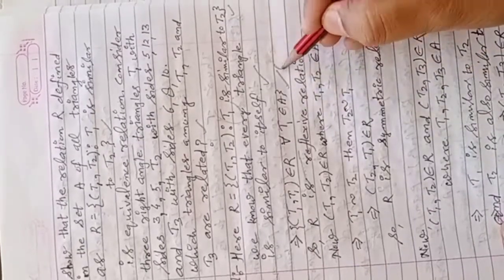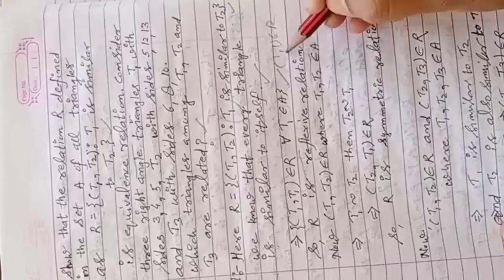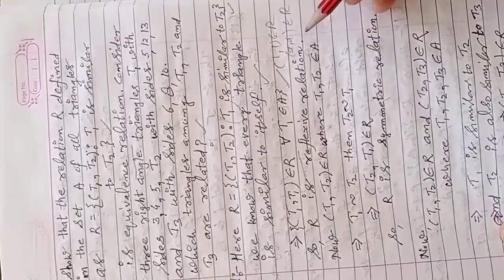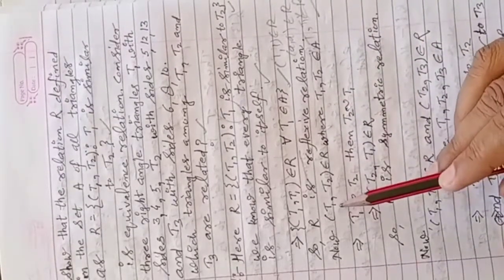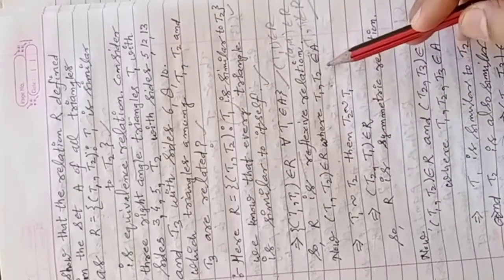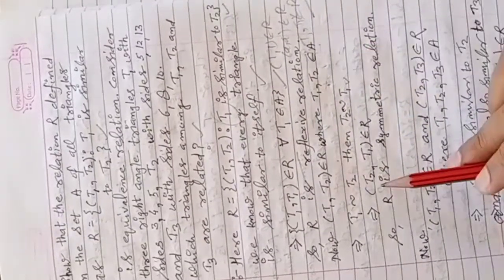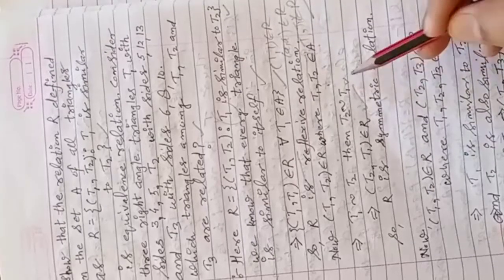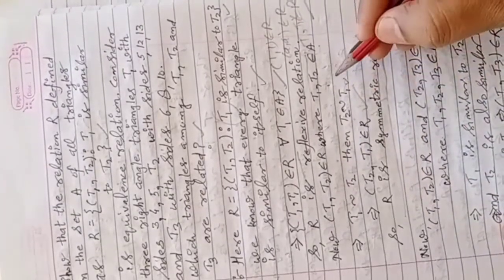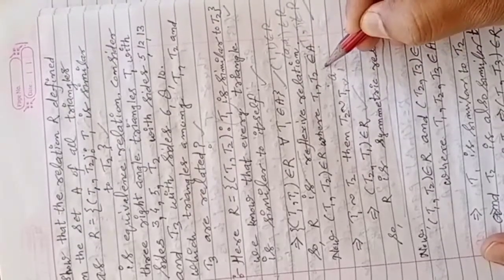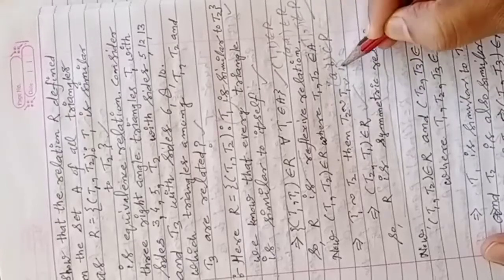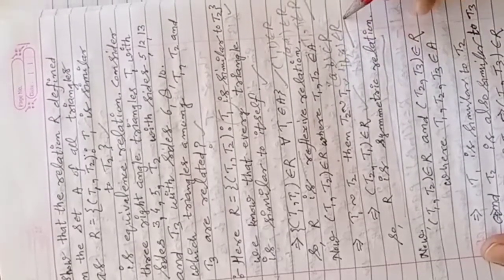For reflexive relations, this type of relation should be there: (1, 1) belongs to R, or (a, a) belongs to R, or (T1, T1) belongs to R. Here this condition is fulfilled. That's why this relation is a reflexive relation. Now (T1, T2) belongs to R, where T1, T2 belong to A. Also T1 is similar to T2, then T2 is also similar to T1. This implies that (T2, T1) belongs to R also. So R is a symmetric relation. For a symmetric relation, you observe that if (a, b) belongs to R, then (b, a) also belongs to R. So this condition is fulfilled here. So this is a symmetric relation also.